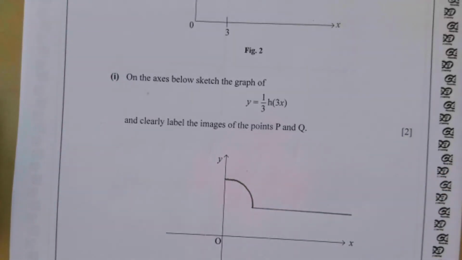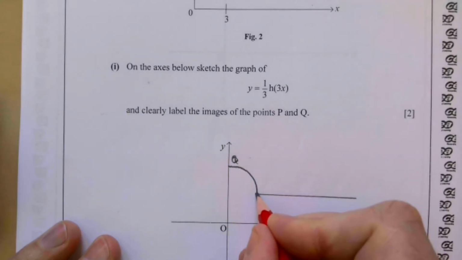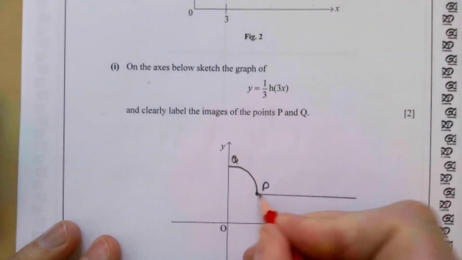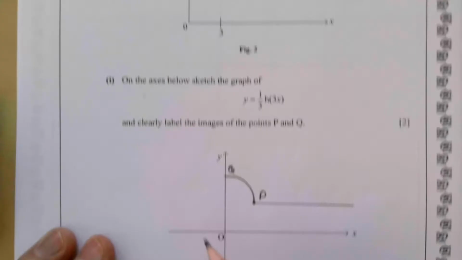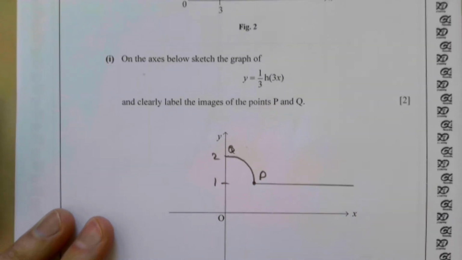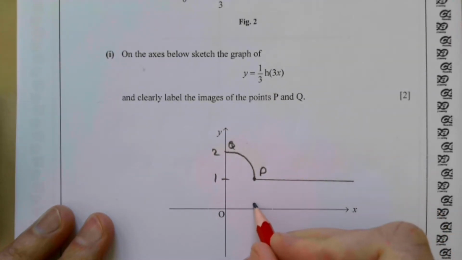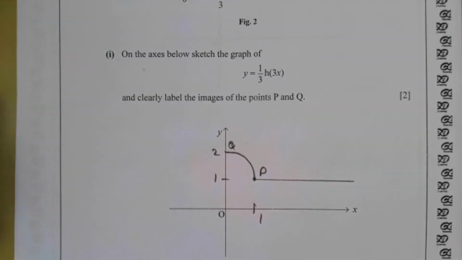It runs like that. So there's my Q, and there's my P. So Q has been squeezed down 3 times, so it's changed from a 6 into a 2, and the point P then is at the point 1, and that also then is now at the point 1 as well.